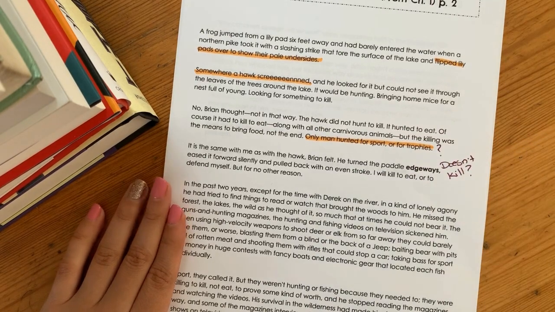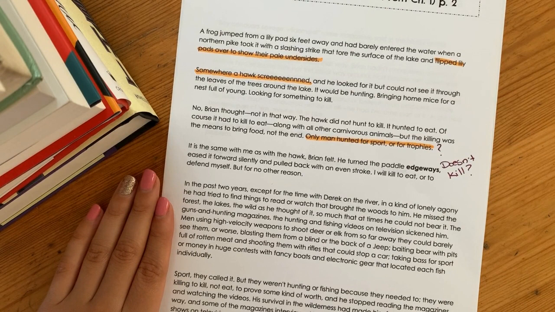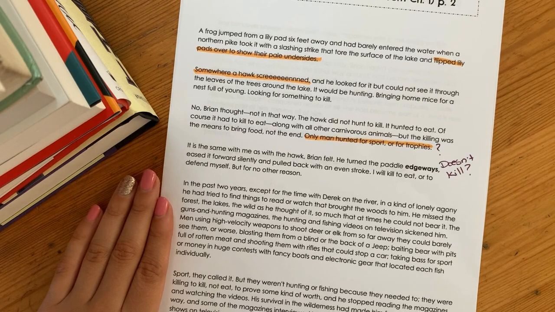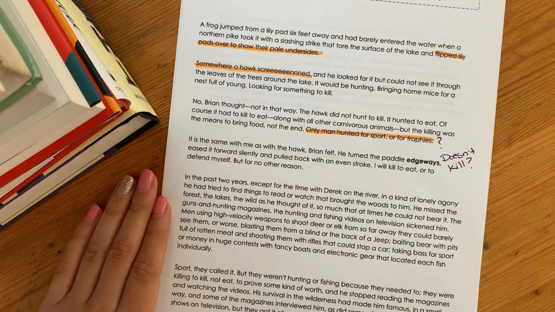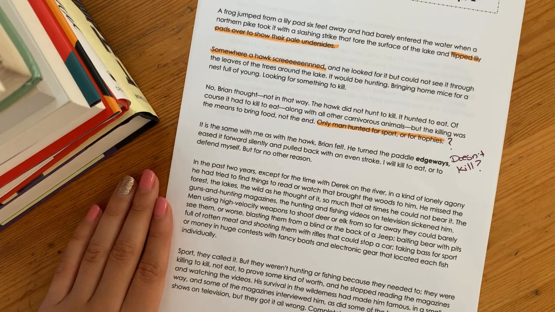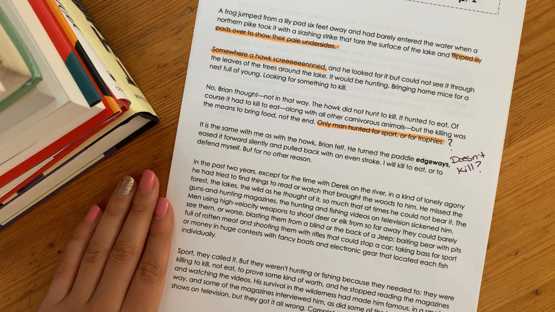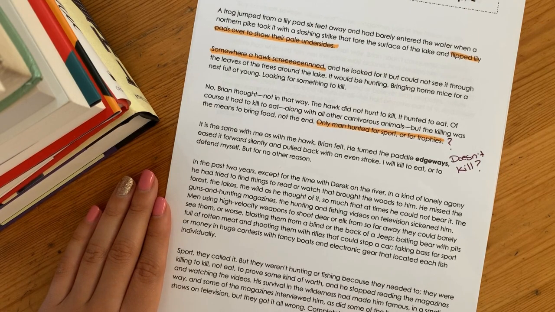In the past 2 years, except for the time with Derek on the river in a kind of lonely agony, he had tried to find things to read or watch that brought the woods to him. He missed the forest, the lakes, the wild, as he thought of it, so much that at times he could not bear it. The guns and hunting magazines, the hunting and fishing videos on television sickened him. Men used high-velocity weapons to shoot deer or elk from so far away they could barely see them, or worse, blasting them from a blind or the back of a jeep, baiting bear with pits full of rotten meat and shooting them with rifles that could stop a car, taking bass for sport or money in huge contests with fancy boats and electric gear that located each fish individually.